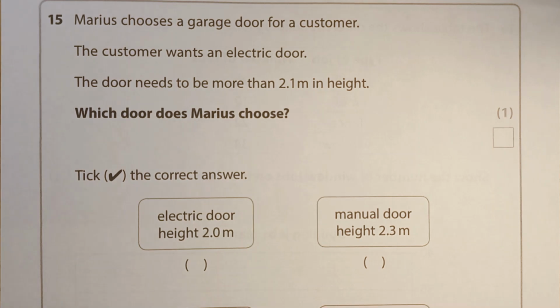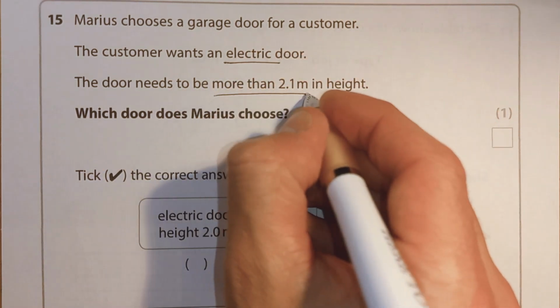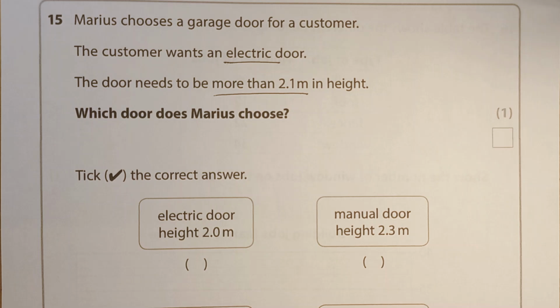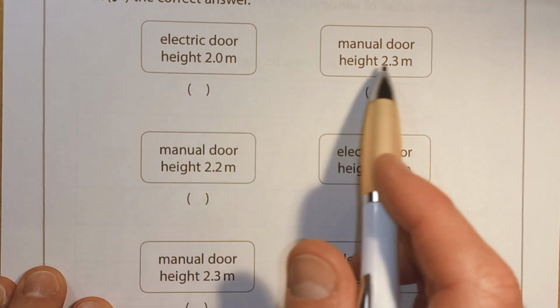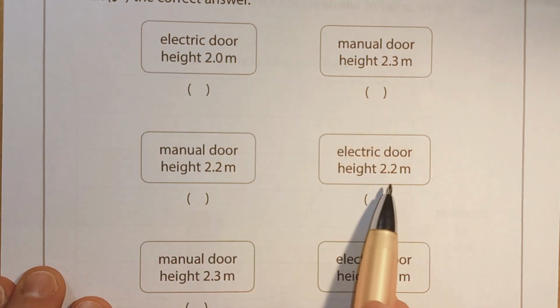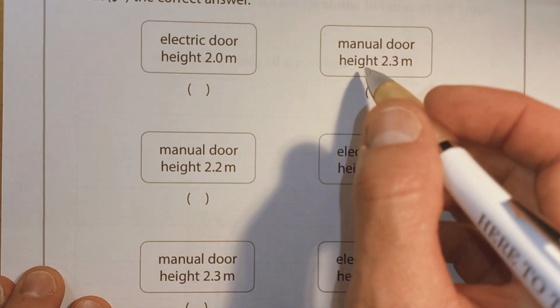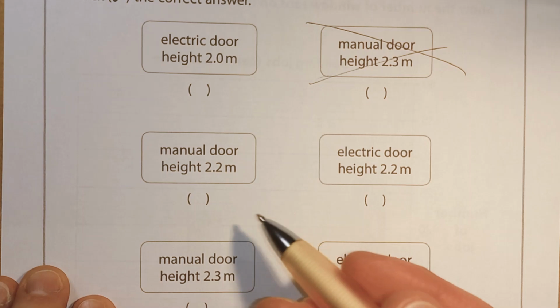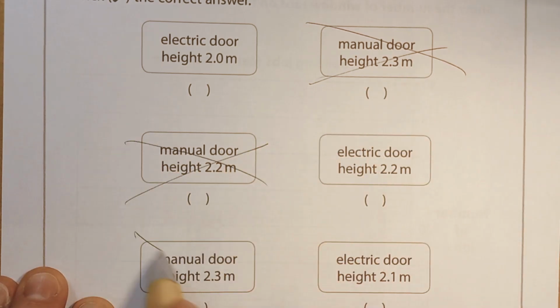Question 15. Marius chooses a garage door for a customer. The customer wants an electric door, and the door needs to be more than 2.1 metres in height. So electric and more than 2.1 metres. Which door does Marius choose? So we've got 6 here. Now we've got the height, and we've also got whether it's electric or manual. The customer wants an electric door. So manual door, no good. Doesn't matter how high it is, it needs to be electric, so that's no good. This is manual, that one's no good, and another manual one.